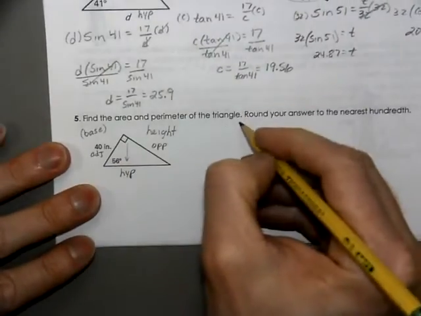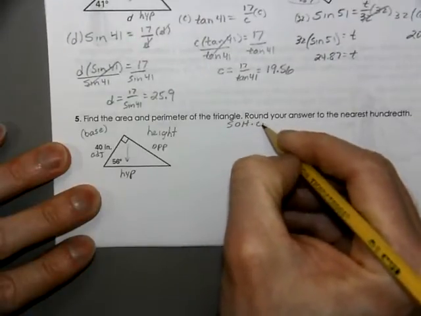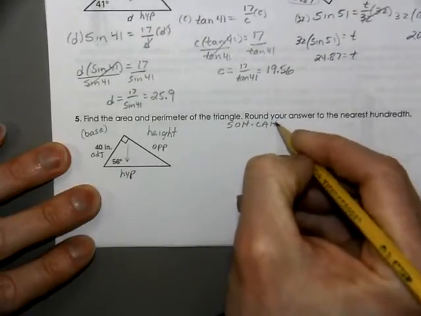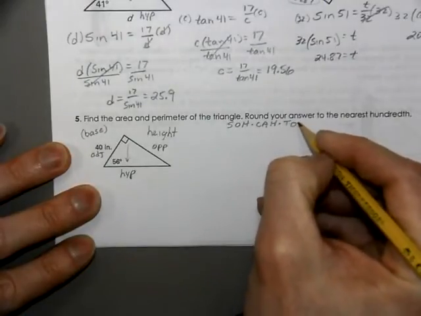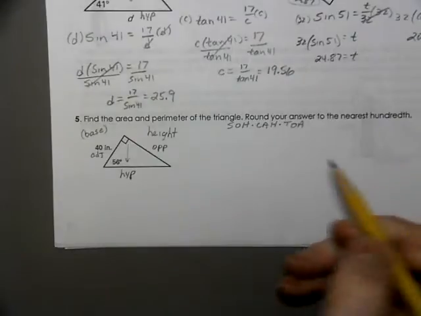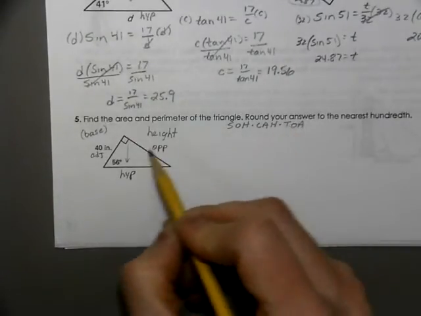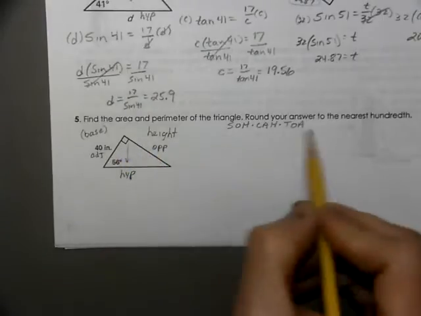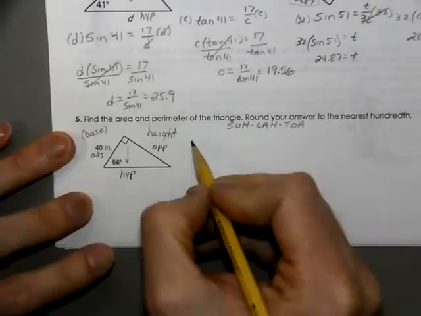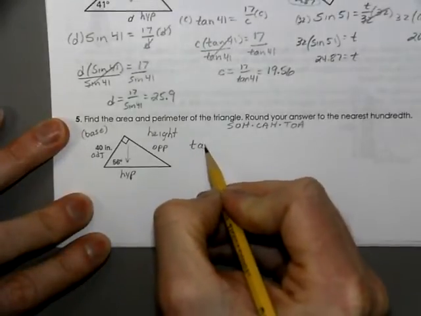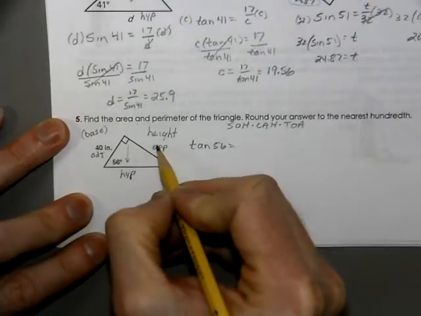Well, my reminder, using SOH CAH TOA, my reminder that opposite and adjacent, that would be tangent. Opposite over adjacent. So I'm going to say the tangent of 56 is the opposite side.